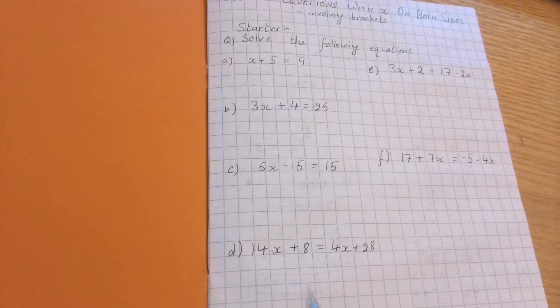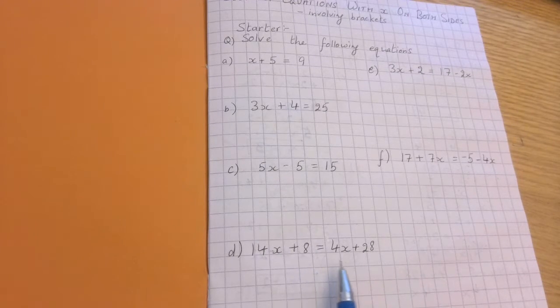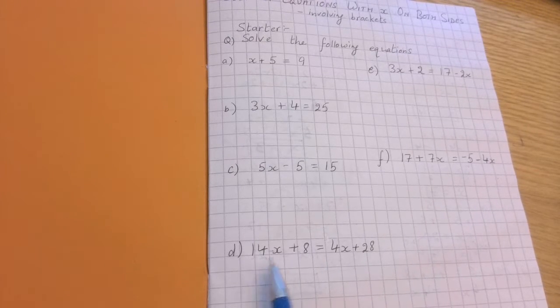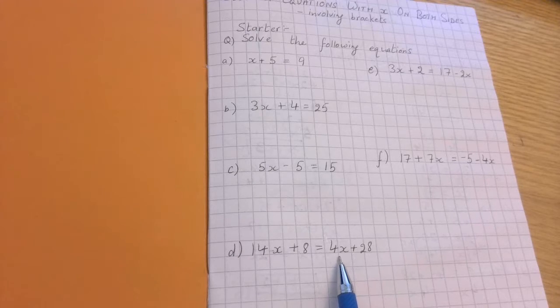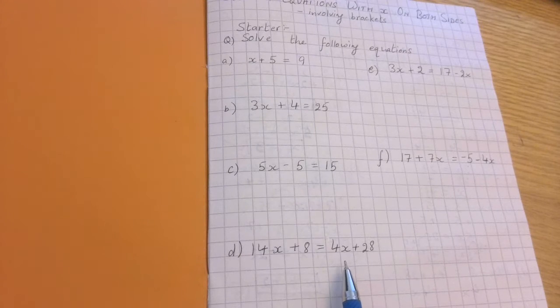There was another thing that we dealt with in last lesson, and that was when we had x on both sides of equal to sign. Now here, when you had something like that, we were thinking of the minimum number of x's that we have. So here we have 14, here we have 4. So we get rid of the minimum number of x's so that we have x on just one side of equal to sign.